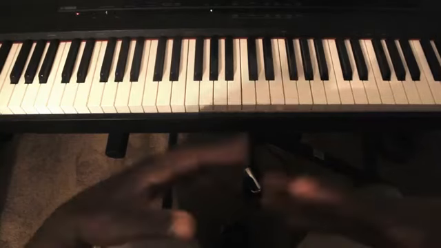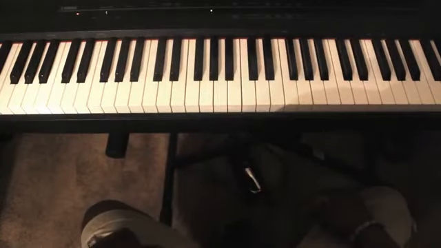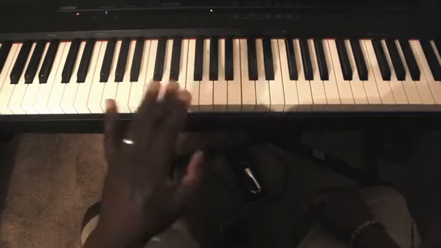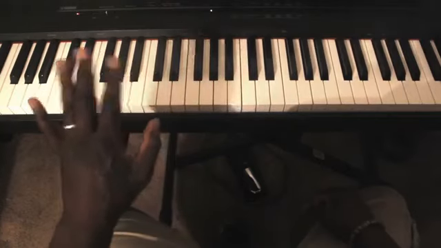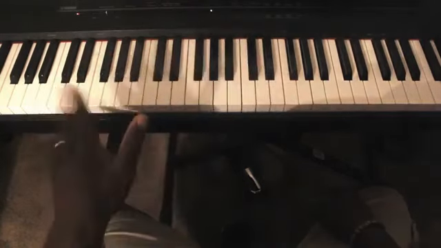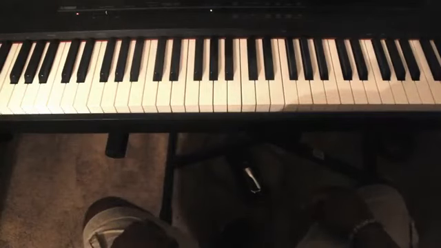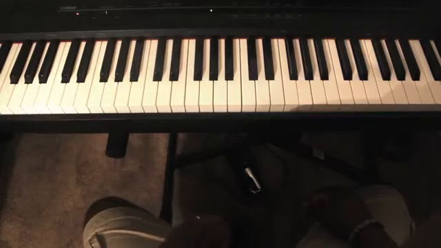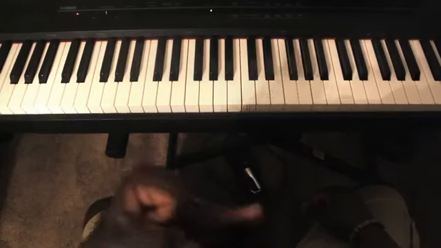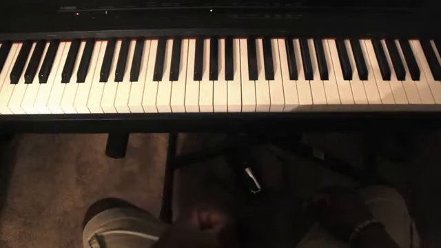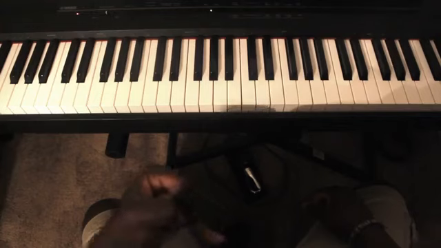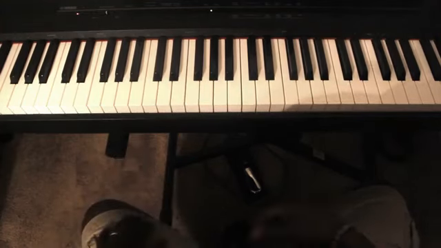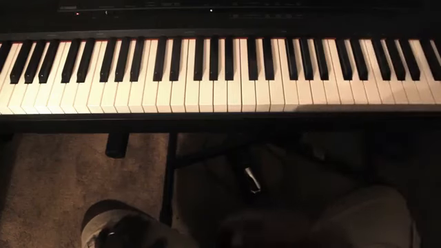Today I'm going to teach you guys about some commonly used bebop scales, specifically the major bebop scale and the dominant bebop scale. There are other bebop scales that are commonly used as well. There's the melodic minor bebop scale, the harmonic minor bebop scale, and the Dorian bebop scale. I will introduce them in later lessons.